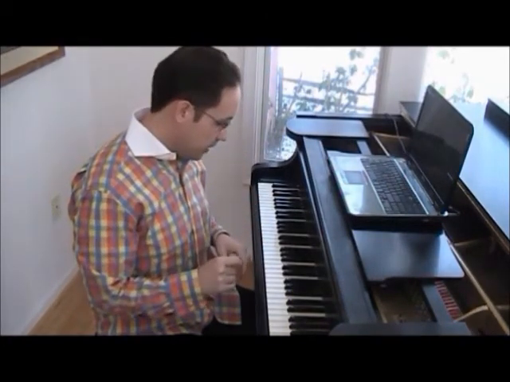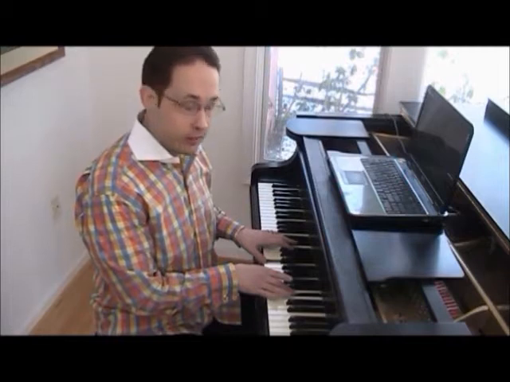So let's think of a couple of examples. If I have a major 7th chord, and I put an A sharp in there, a C major 7 with a sharp 13, which rule does that break? It breaks rule number 1.